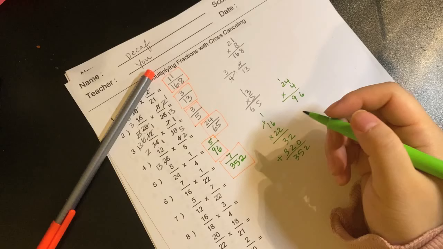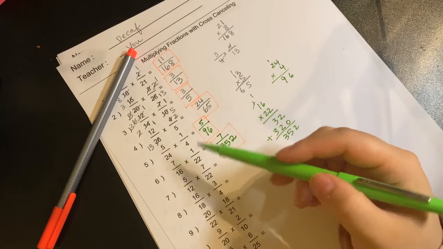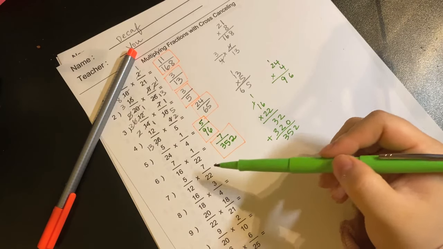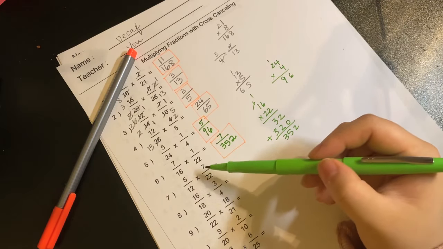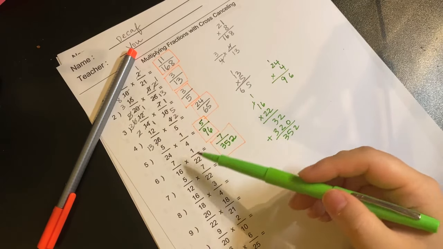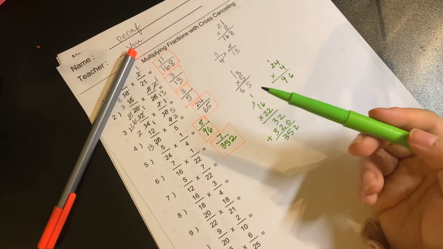Very, very good. And we're just getting started. Number 7, 5 and 12, 7 and 22. So 5 and 22 have nothing in common besides 1. 7 and 12, same thing. Notice 5 and 7 are prime numbers too, so that's kind of convenient to check. 5 and 12, 7 and 22, nothing.